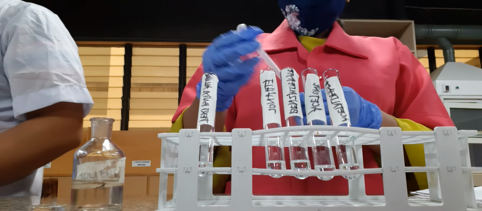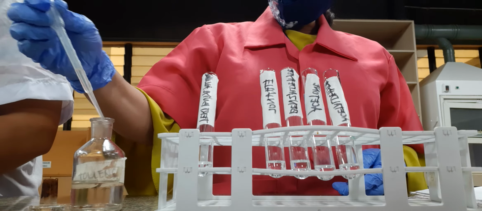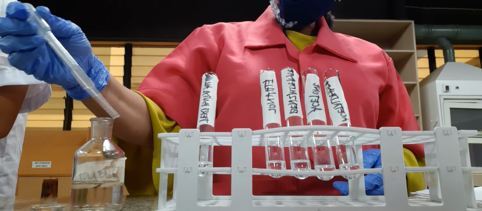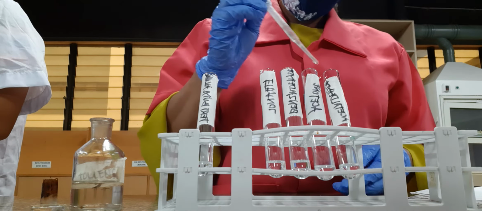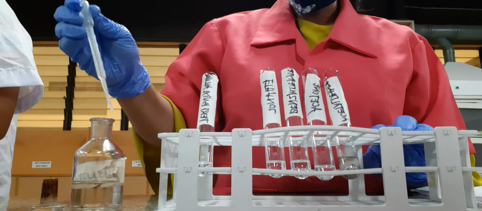Tollens test using the same volume of Tollens reagent. Okay, so we add to our first acetaldehyde. Okay, so take note.